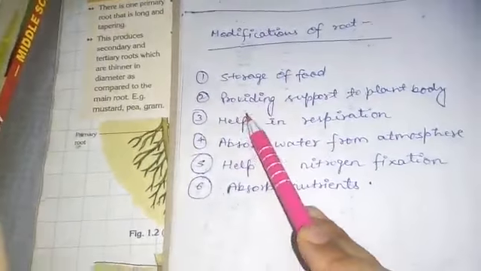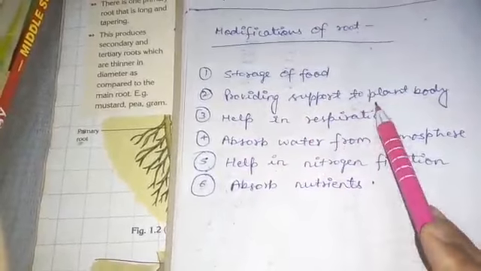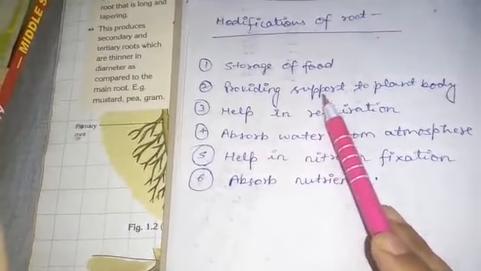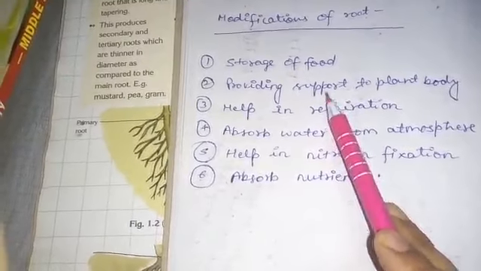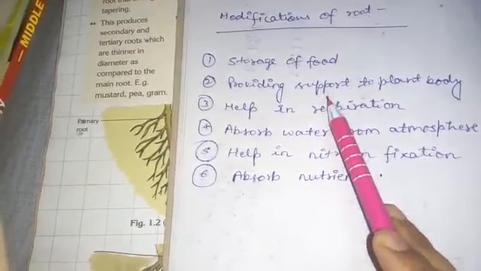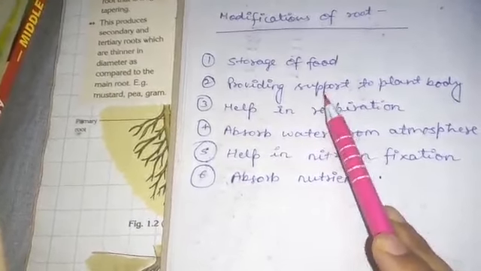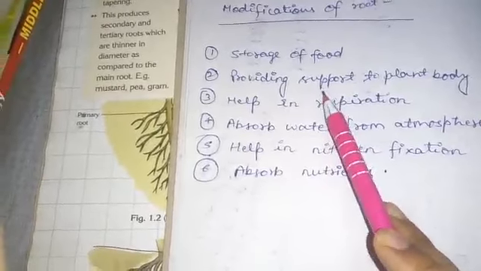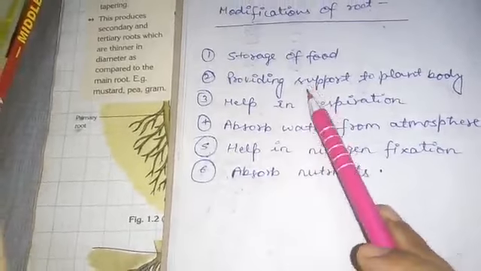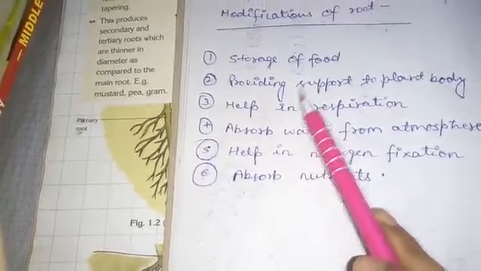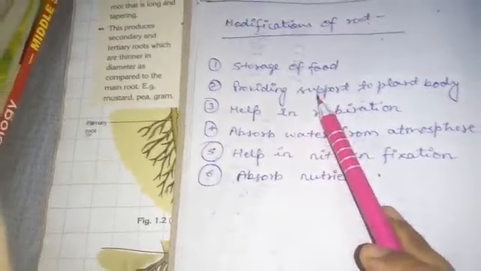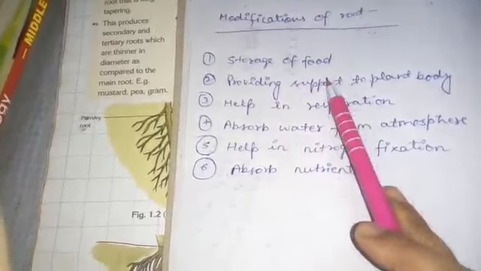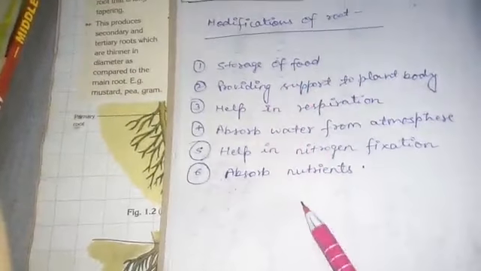The next is providing support to the plant body. Sometimes the stem of the plant is not strong enough to give support to the plant. In that case, some plants have very strong roots, and these roots provide them support. So they can provide support also, they can store food also. These are extra functions of the roots.